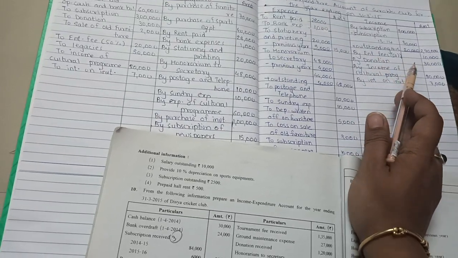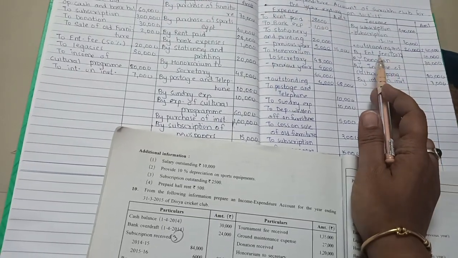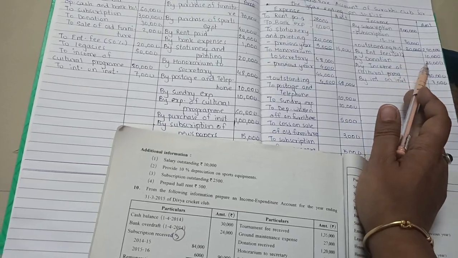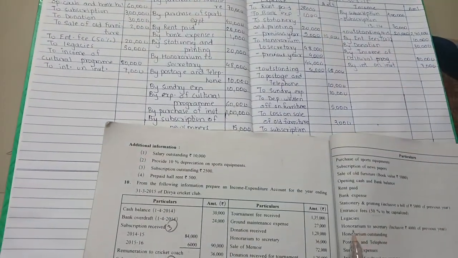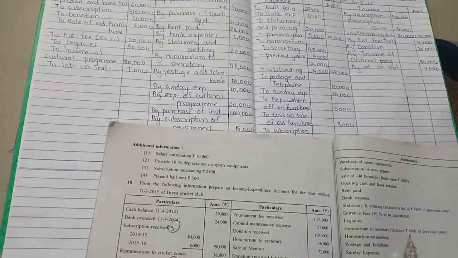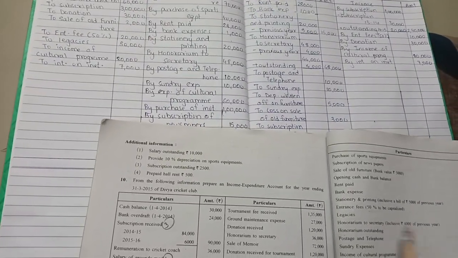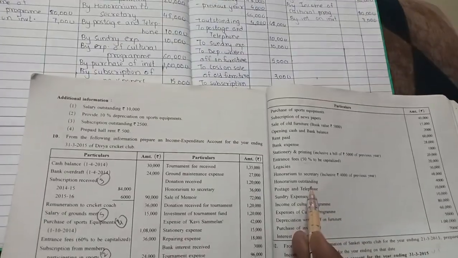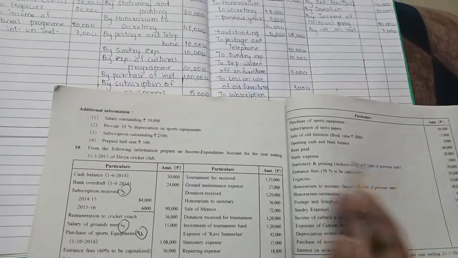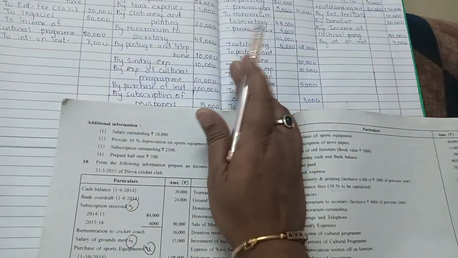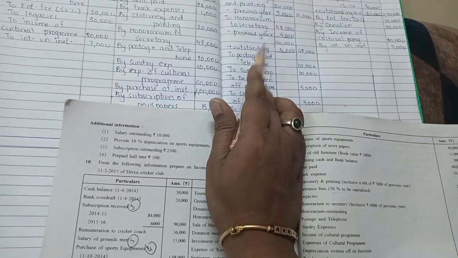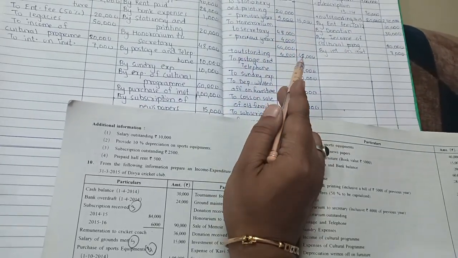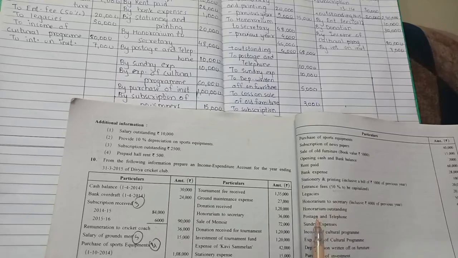They have given 20,000, 50% is capitalized, so entrance fee 50% is 10,000. Honorarium to secretary, inclusive 4,000 of previous year and outstanding is there. So here honorarium to secretary previous year minus and outstanding plus, we will get 48,000.